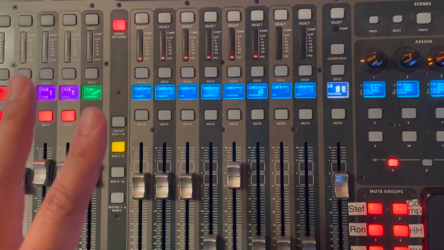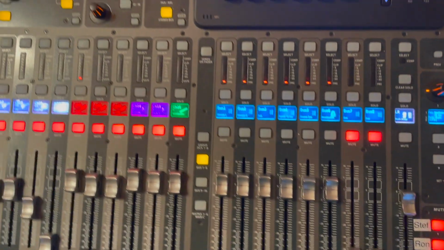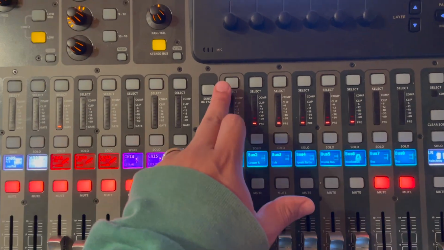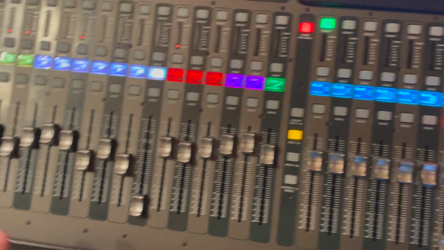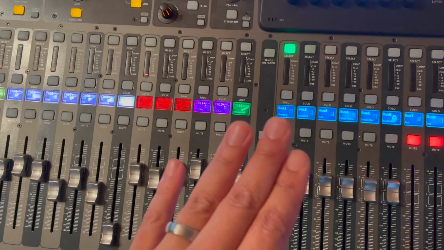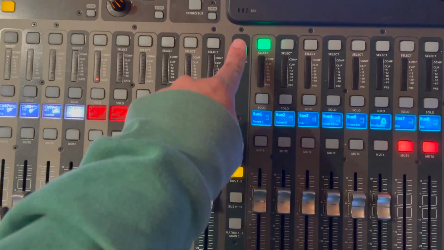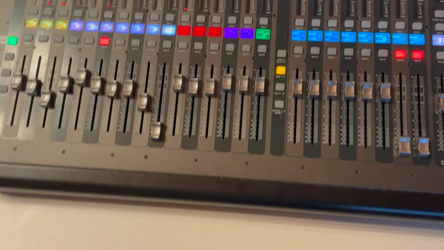Okay, very confusing. Just don't do that, all right? Make sure that when you want to send something to a bus, you have this selected and you hit this button, sends on fader, okay? And it'll show you what's sending there. As soon as you're done mixing one of these buses, hit sends on fader again. Just get that out of the way. Otherwise, it'll be very confusing, okay?